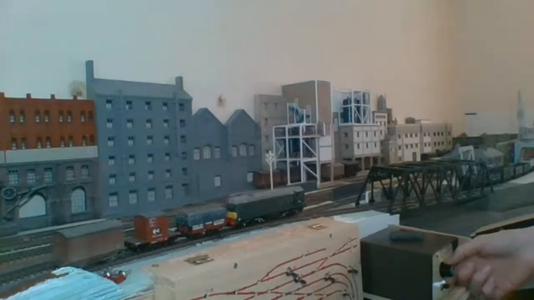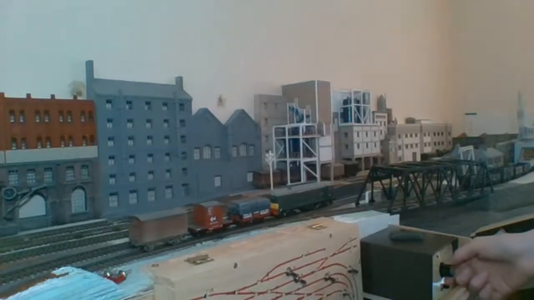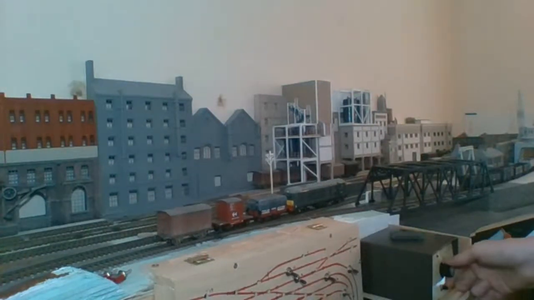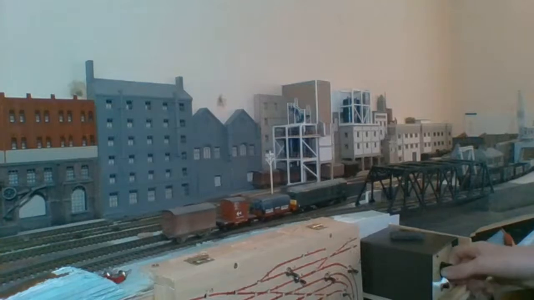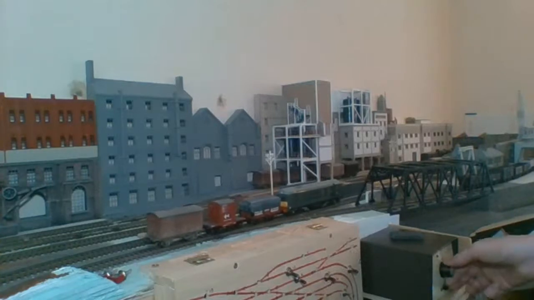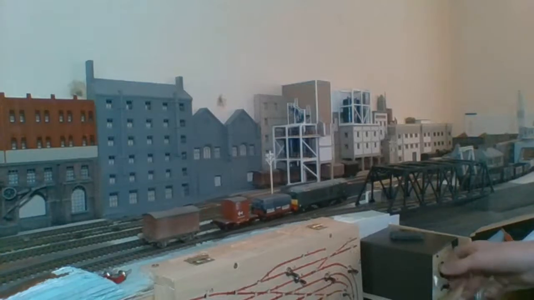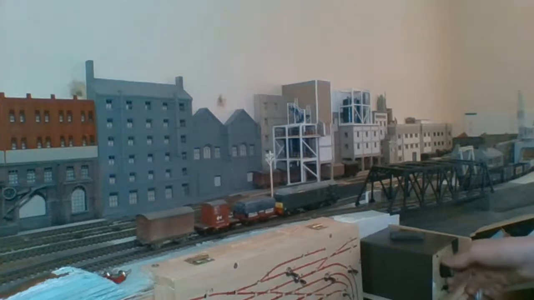So we took a magnet out from just here where the point is. You can't see it because it's out of shot. We took a magnet out, which would have been handy, but we found because the curve was a bit sharp, it wouldn't uncouple very well.